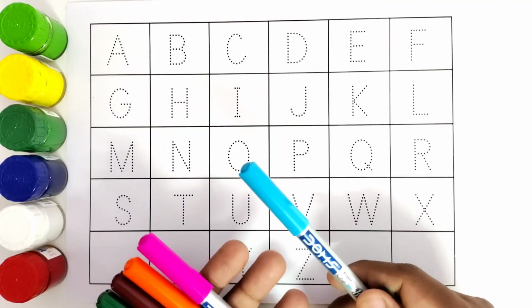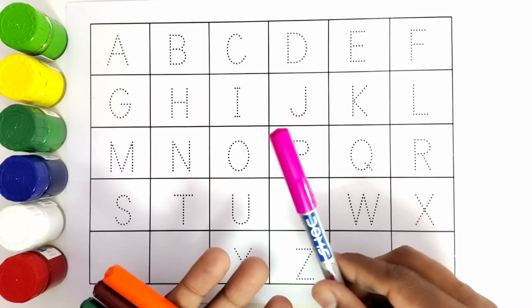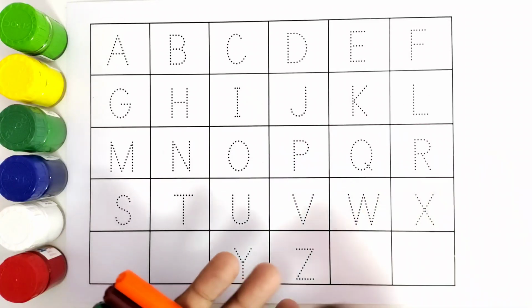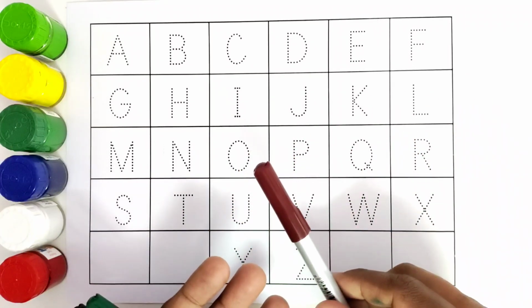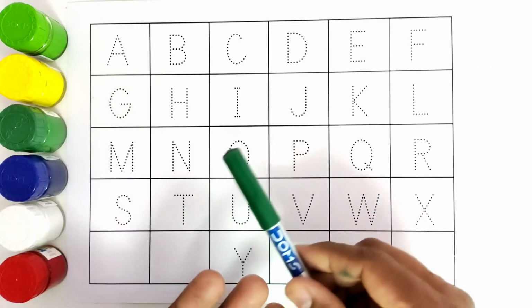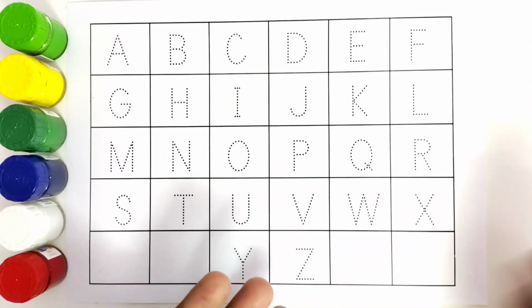This is light blue color. This is dark pink color. This is orange color. This is brown color. This is dark green color.